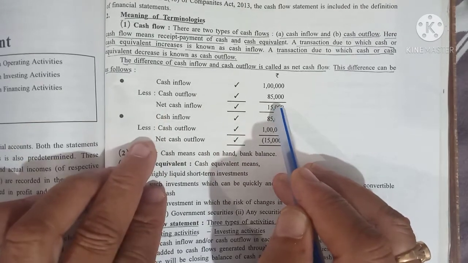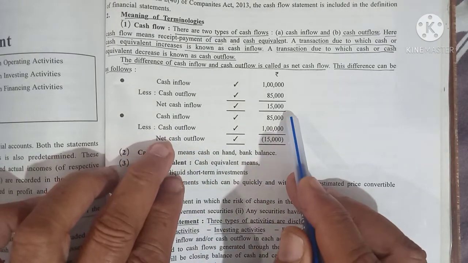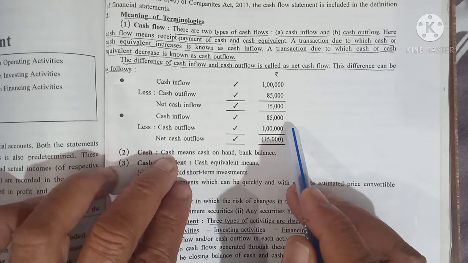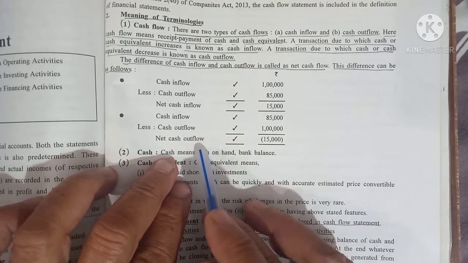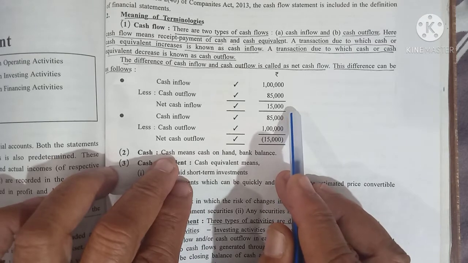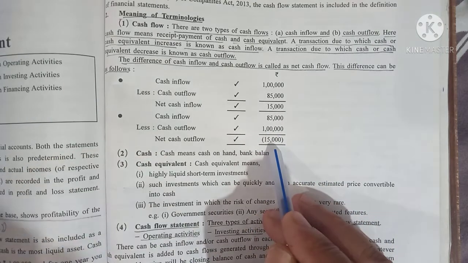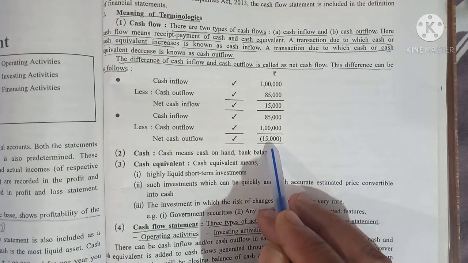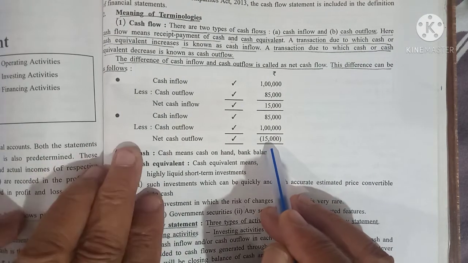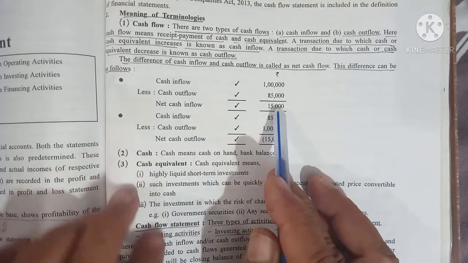Similarly, it may be minus also. Suppose cash inflow is 85,000, but cash outflow is 1 lakh. That means net cash outflow is minus 15,000. You have received cash of 85,000 and you applied cash of 1 lakh, meaning minus 15,000 is your net cash outflow.